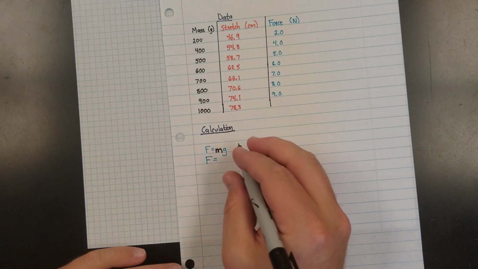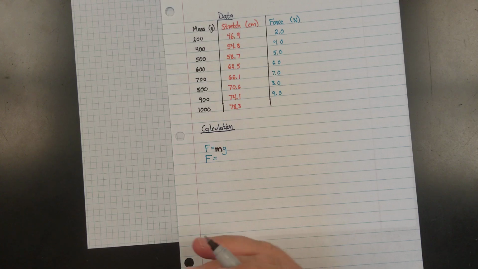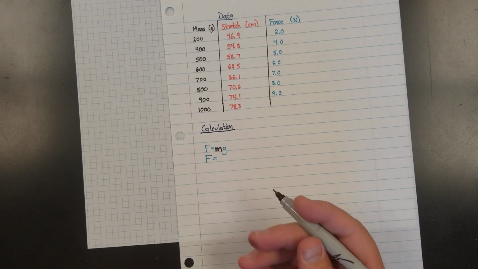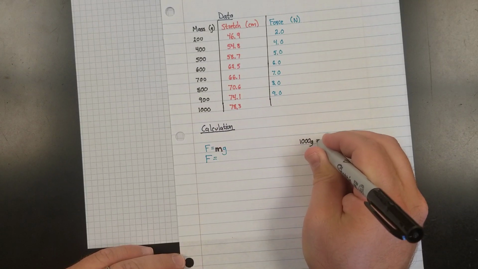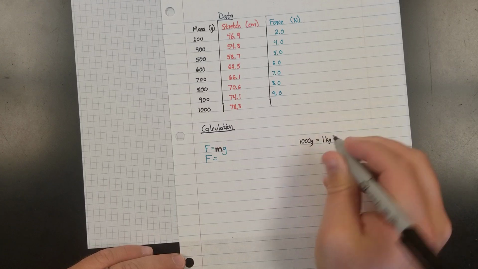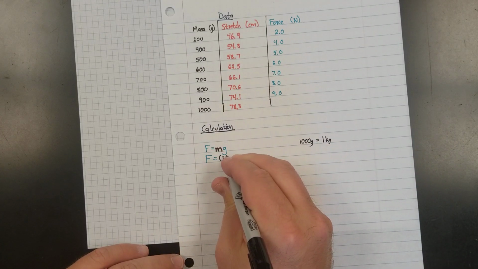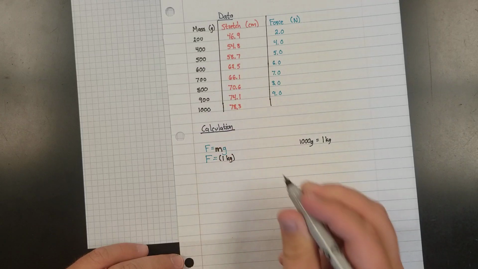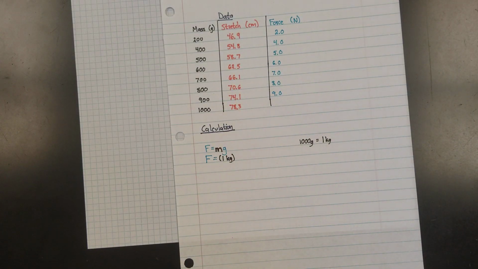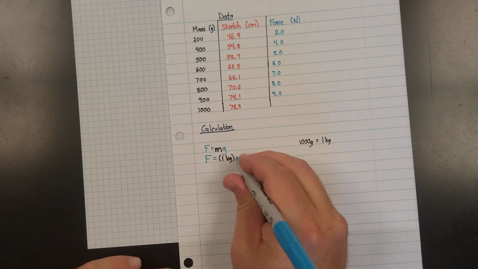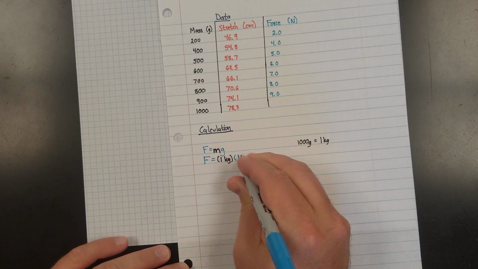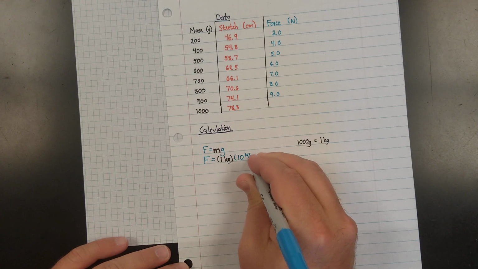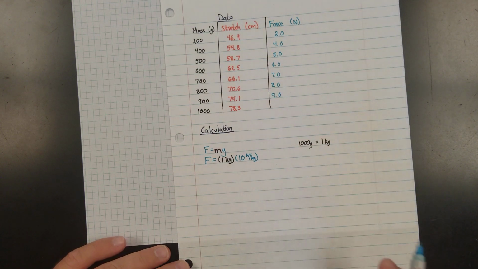So when you show your substitution, make sure you substitute in the correct unit. Remember, we wanted the mass to be in kilograms, and so 1,000 grams is equal to 1 kilogram. Whenever we substitute in numbers, we want to make sure we also substitute in the unit, and that helps us make sure, number one, we're using the correct value, and number two, that whoever's reading our work understands what we're doing. The value of g is 9.8 newtons per kilogram, but for the purposes of today's lab, we're going to round that off to 10 newtons per kilogram, and show your units there.